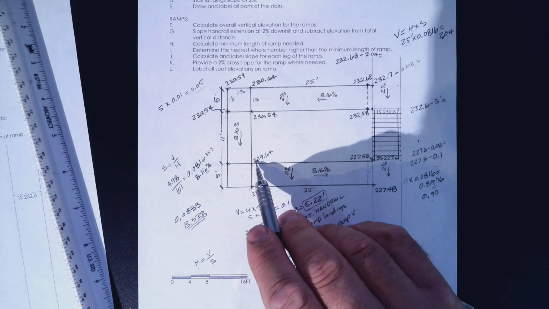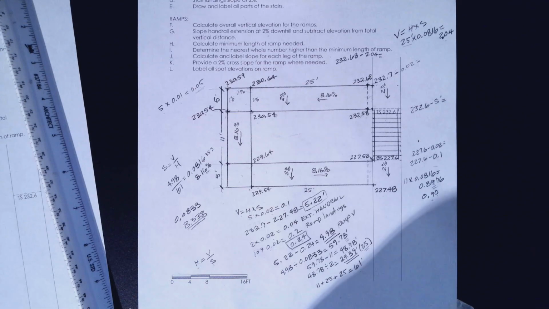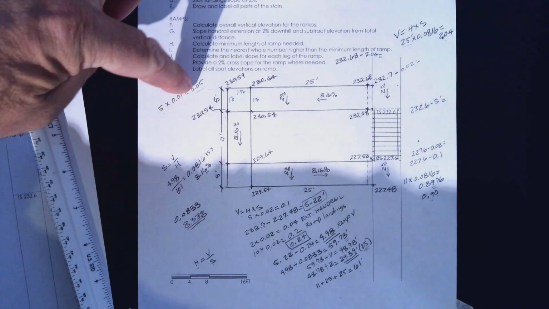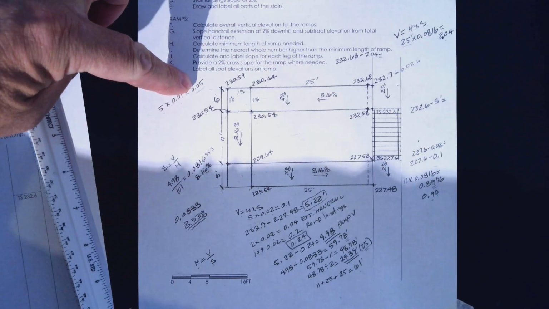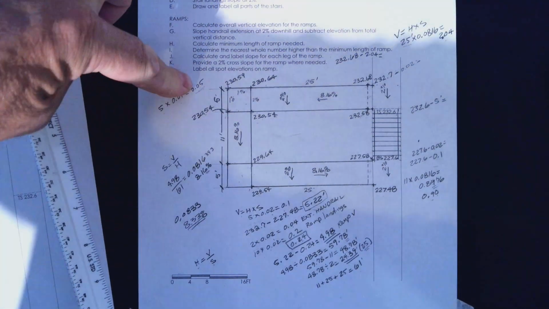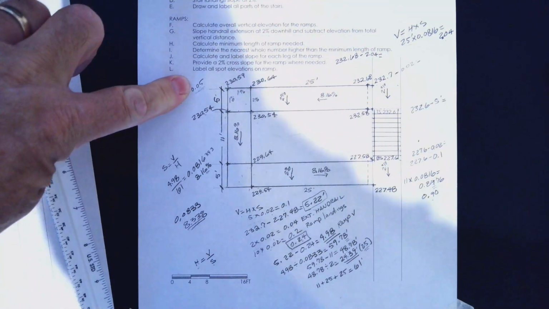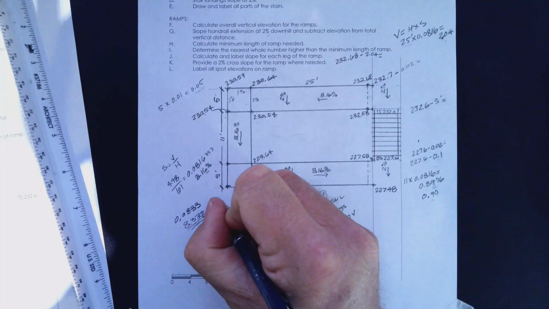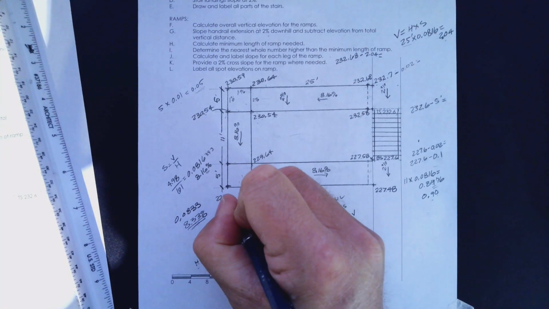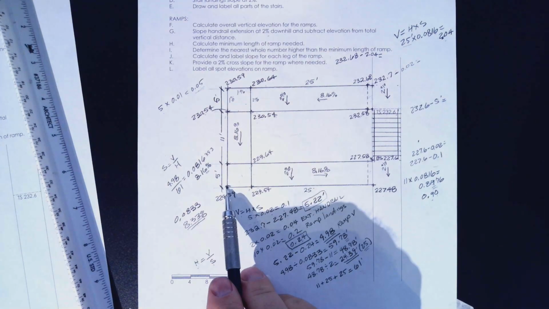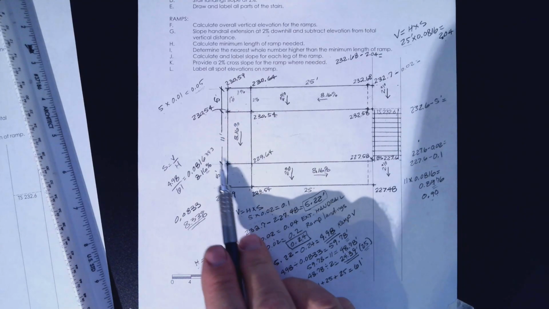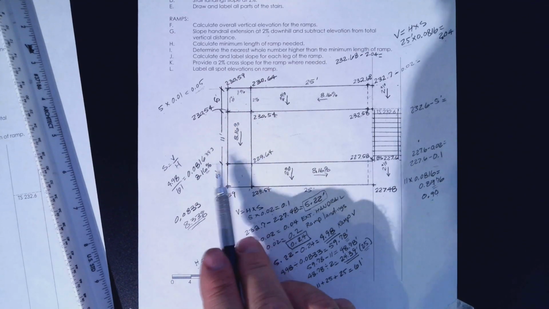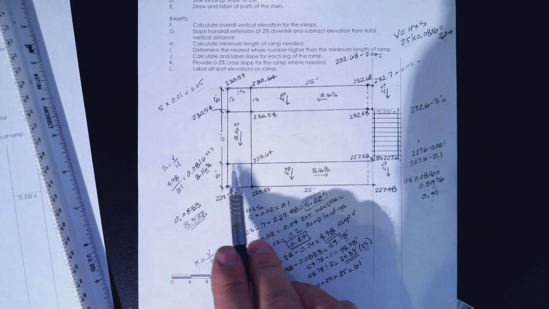So let's take 229.64, subtract this 0.05, and that equals 229.59. So this corner here is 229.59, that corner there. And this one, just because it's going to get messy, I won't write that number there, but it's the same. Those two are the same numbers.